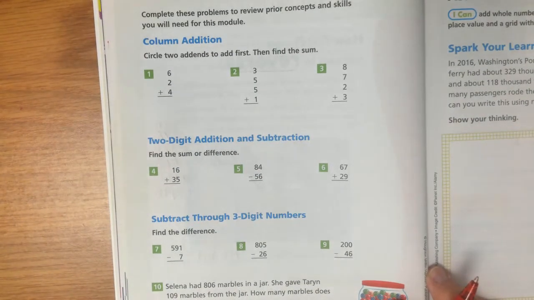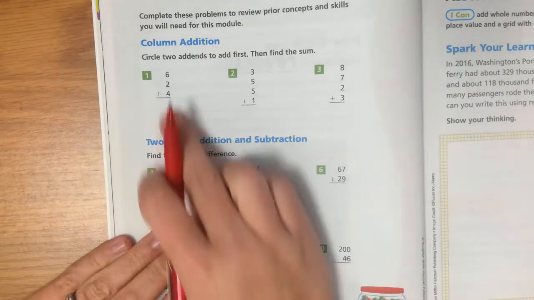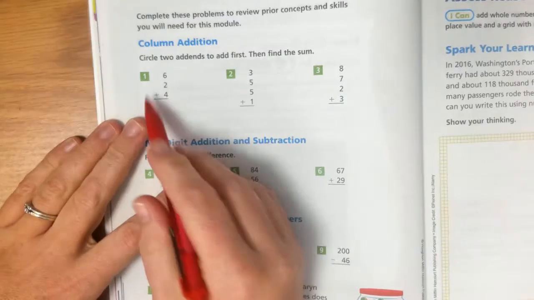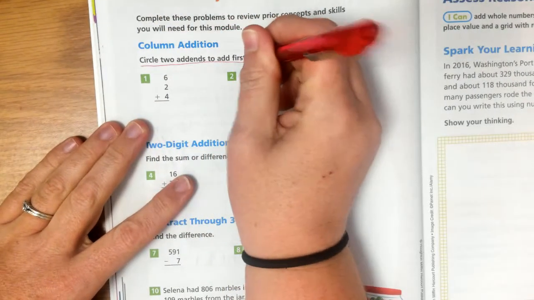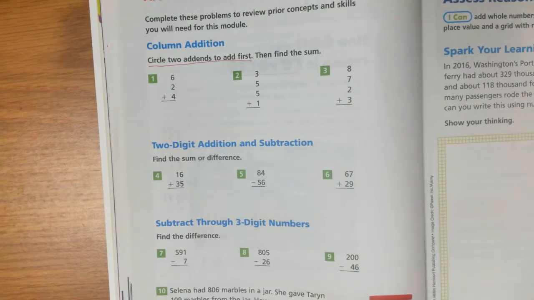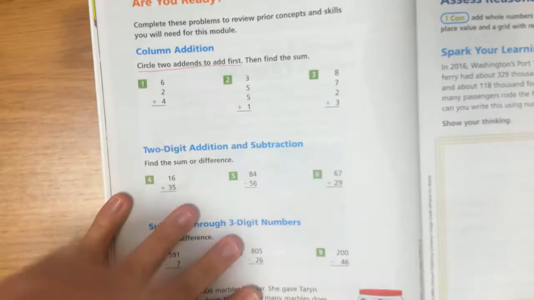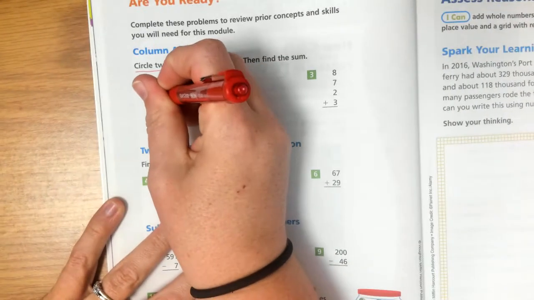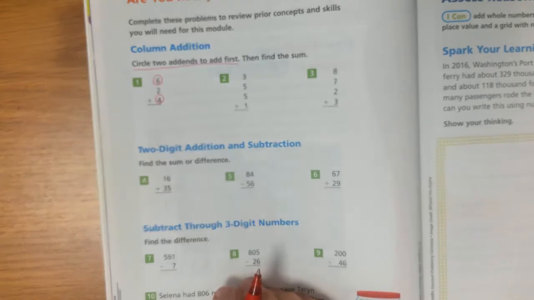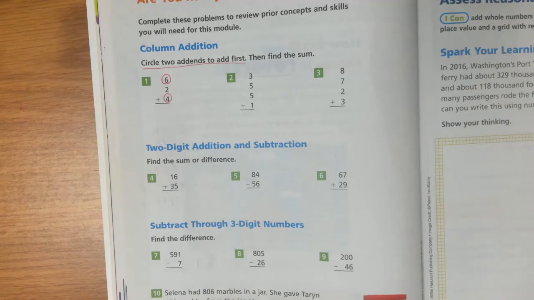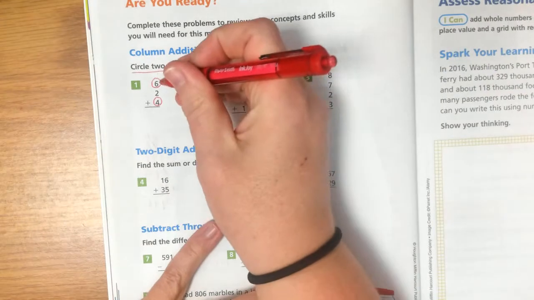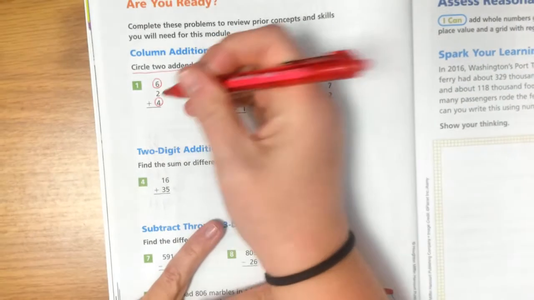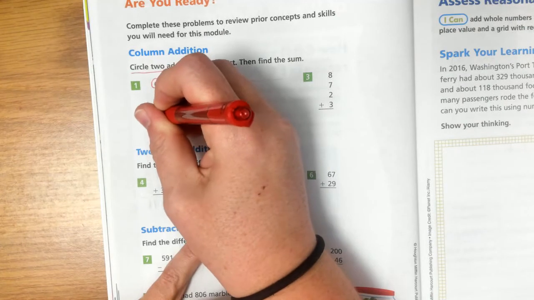So notice we are going to be adding multiple digits together. So in this first problem, we have 6 plus 2 plus 4. Well, it first wants us to circle two addends to add first, and then find the sum. Well, when I'm looking at these numbers, 6, 2, and 4, there's something I know about a 6 and a 4. What do I know if I add 6 plus 4? I know that 6 plus 4 is 10. I'm always going to be looking for groups of 10. Groups of 10 are going to be the easiest way for me to get the rest of my problem. So if I add 6 plus 4, I get 10. And I know that 10 plus 2 is 12.